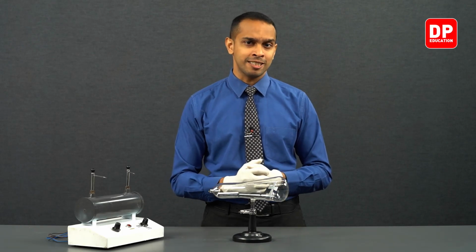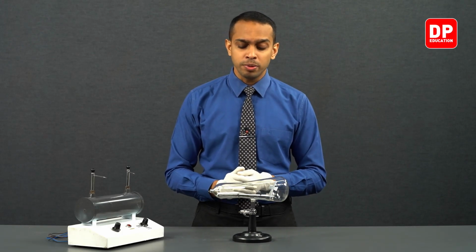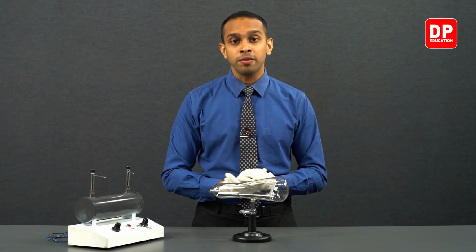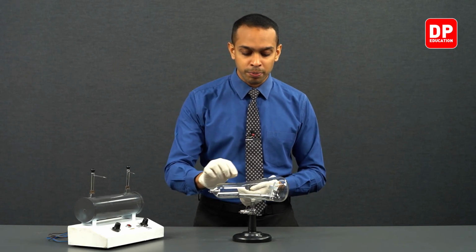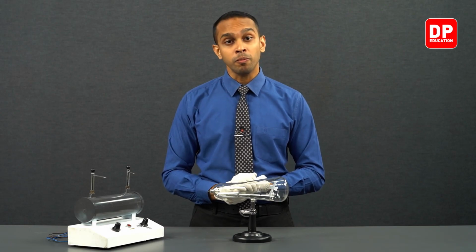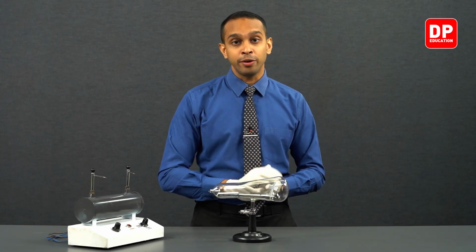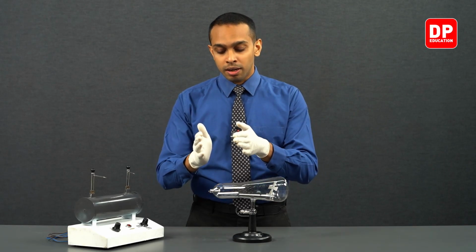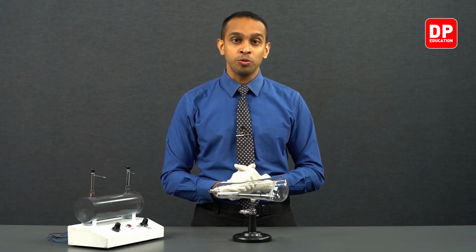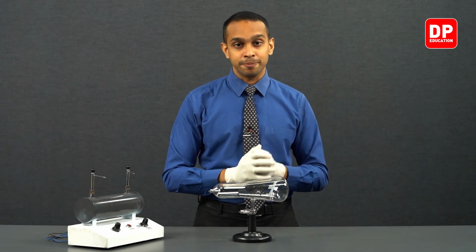What he observed was that when you provide a really high voltage between the cathode and the anode of a tube like this, which is filled with gas at low pressure, there was a formation of invisible radiation, or a stream of invisible particles, traveling from the cathode to the anode. These particles were formed at the cathode, so he named them cathode rays.